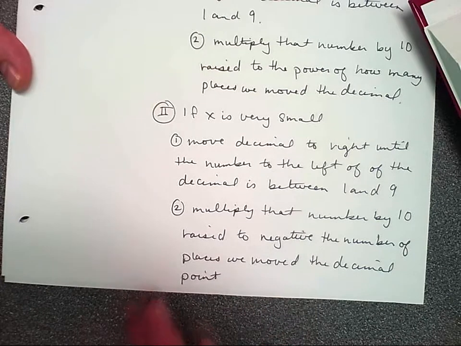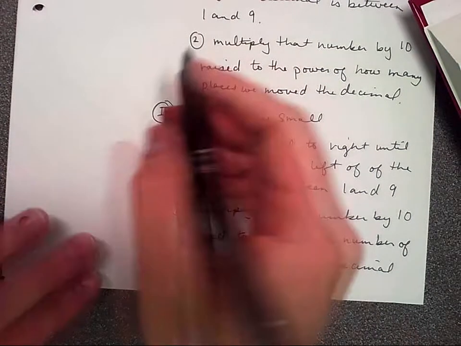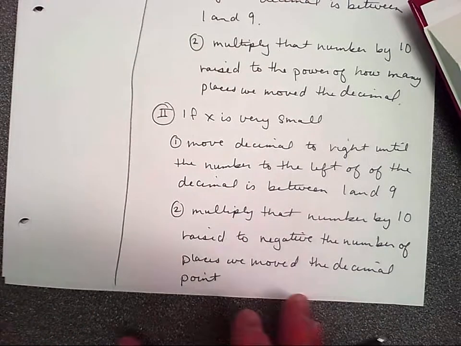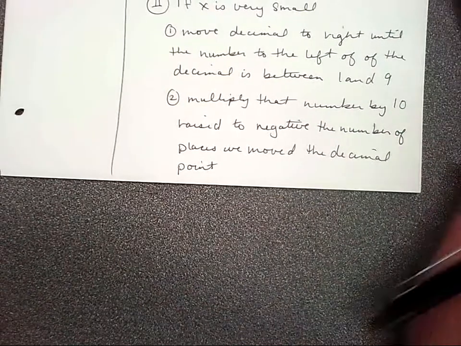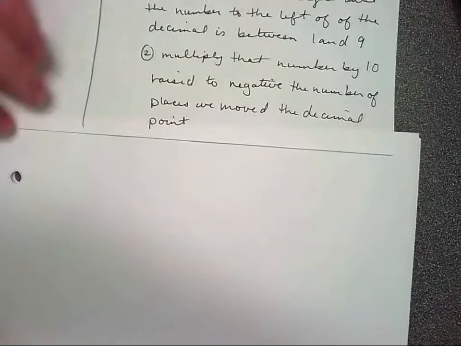So this is going to be a negative. We're raising it to a negative, the number of decimal places we move the decimal point. So this is a whole lot of words written out for, I think, a very simple concept. So let's do some examples.